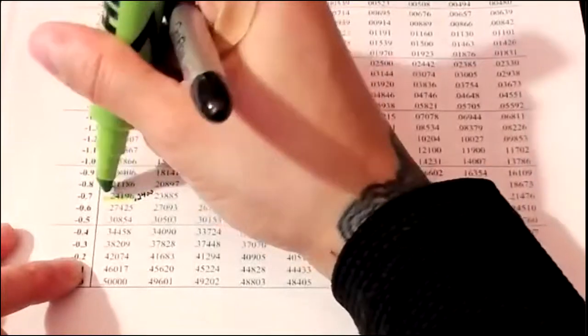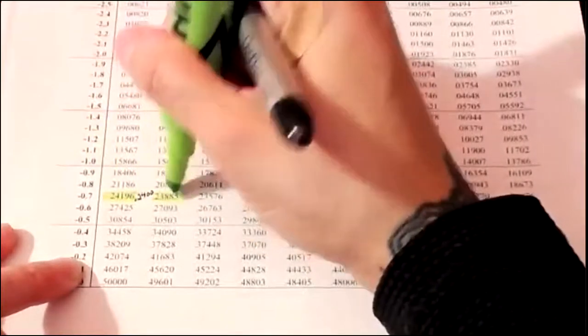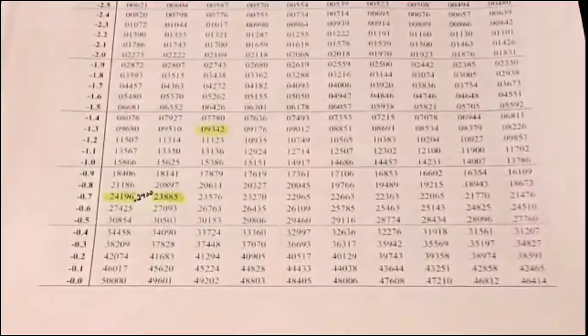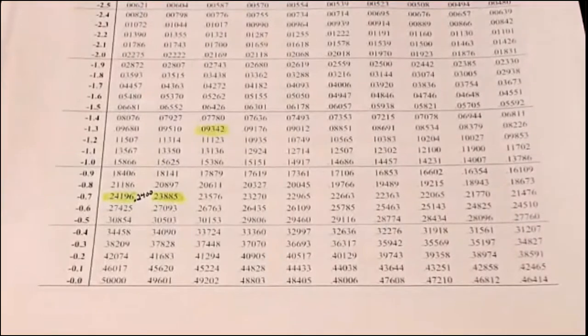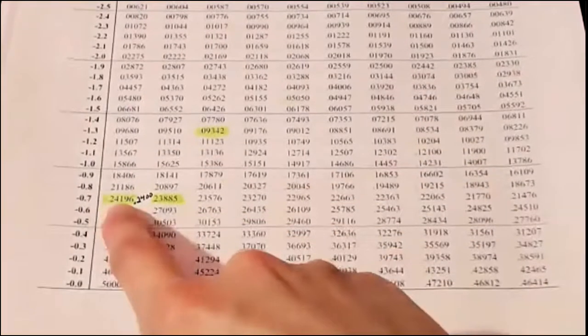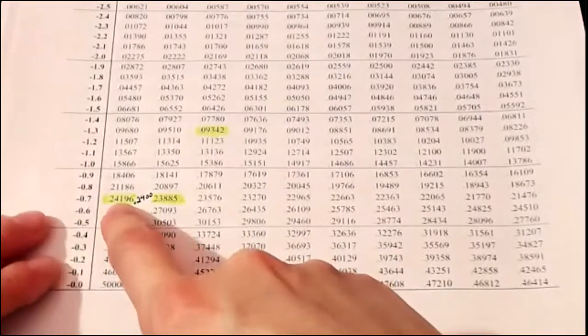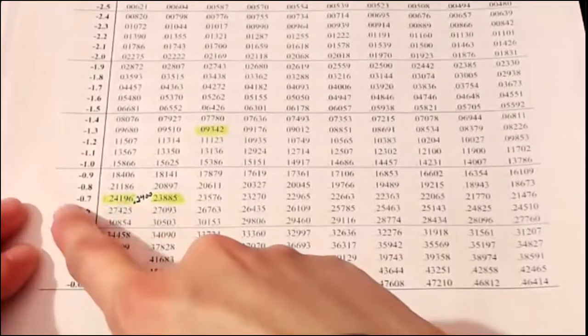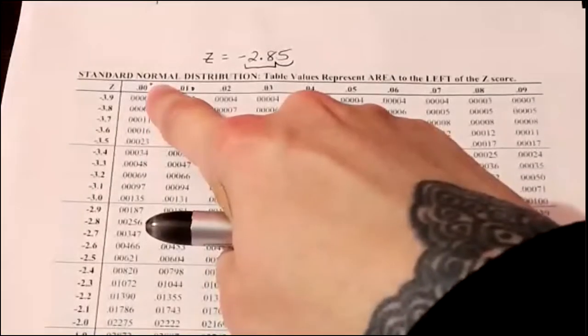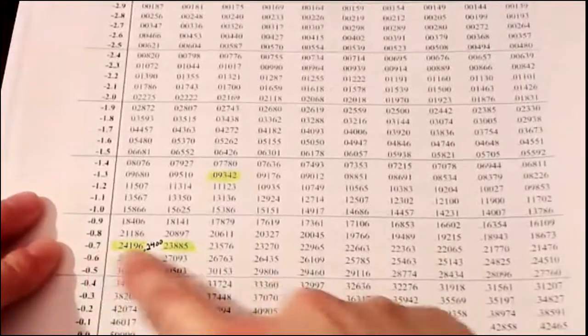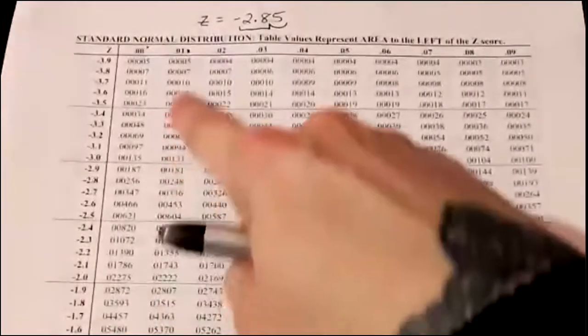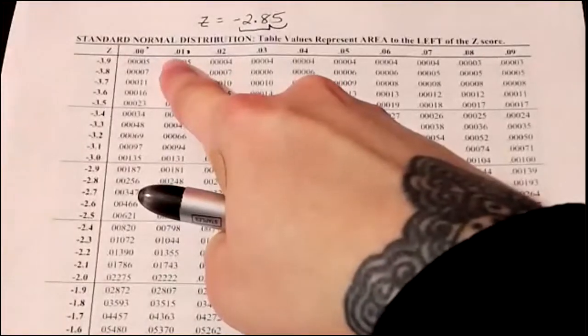We're looking at these two areas that have corresponding z-scores. What is the z-score for this first highlighted area? The z-score associated with this one is negative 0.70. That's the first z-score. The second z-score is negative 0.71. Oh, okay. I see now.